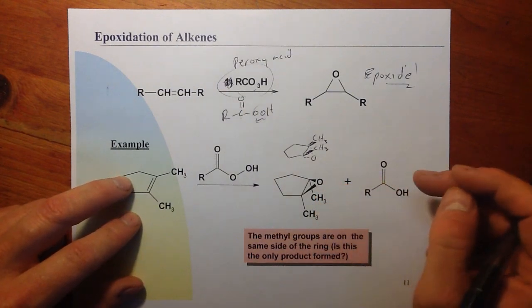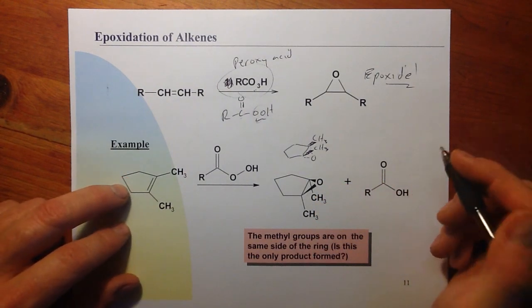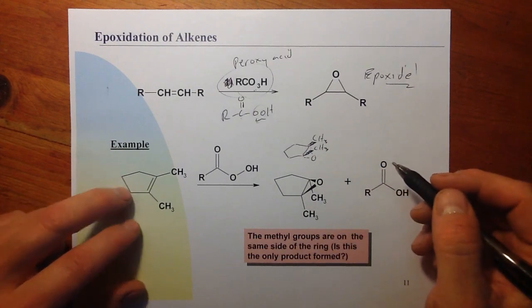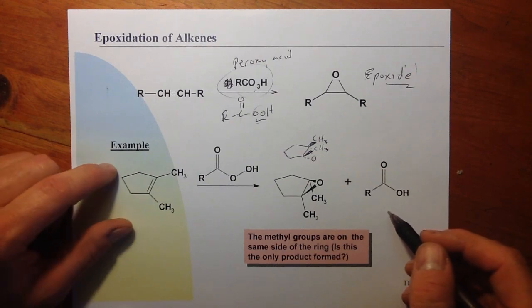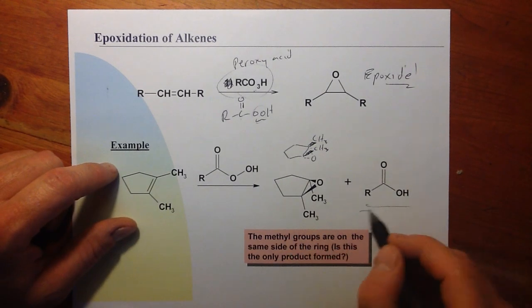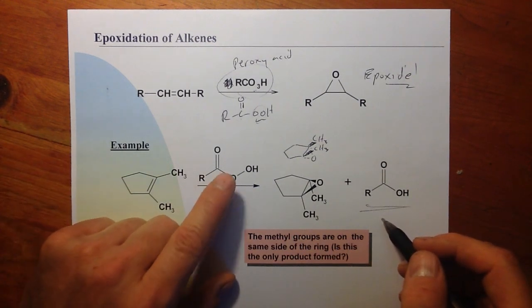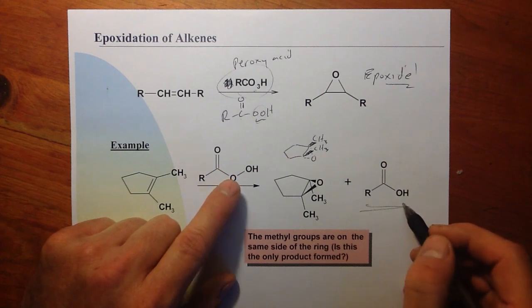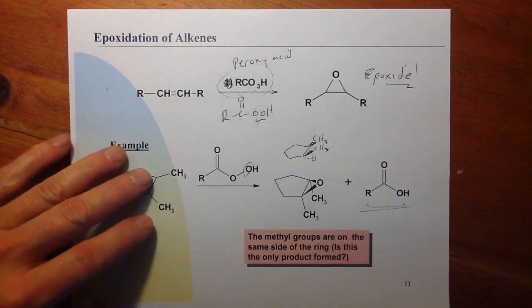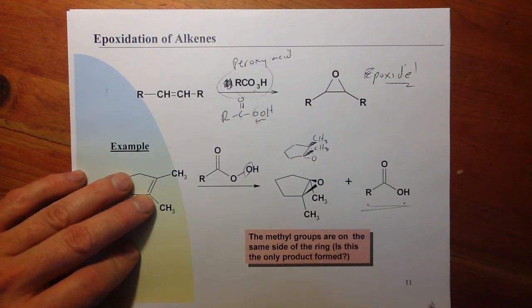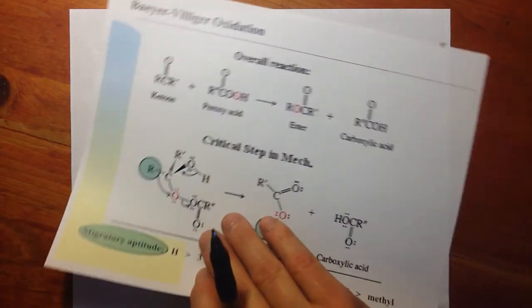Sometimes we'll have a racemic mixture instead of just a single compound formed from the starting alkene if this is an achiral reagent. So that's just the epoxide, and we leave this in the carboxylic acid form after it's given up one of the oxygens. It's going to be this one here, but we'll look at that on the next slide. The methyl groups are the same. They have to be on the same side of the ring because we've locked in the oxygen on the other side of the ring.